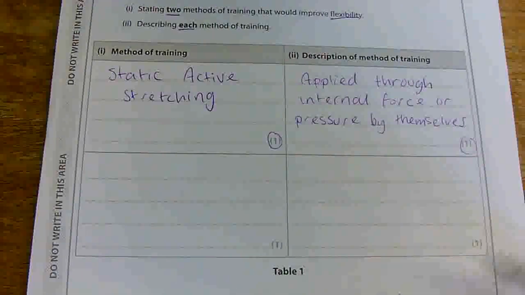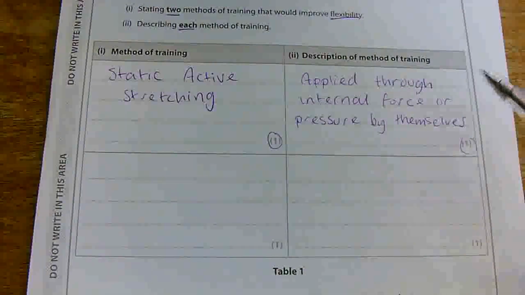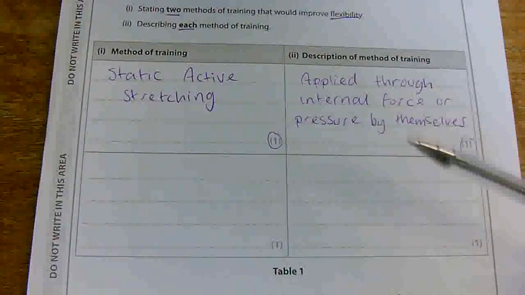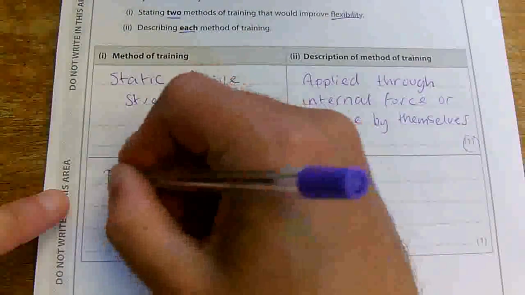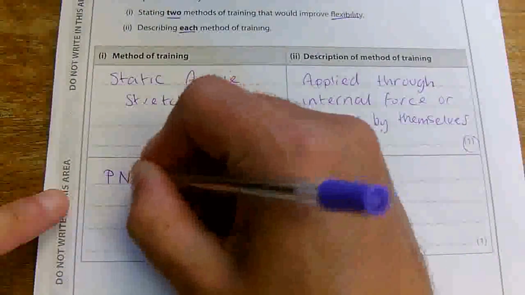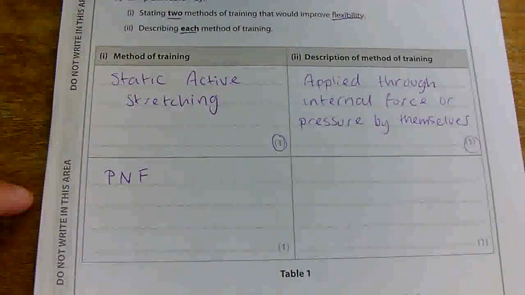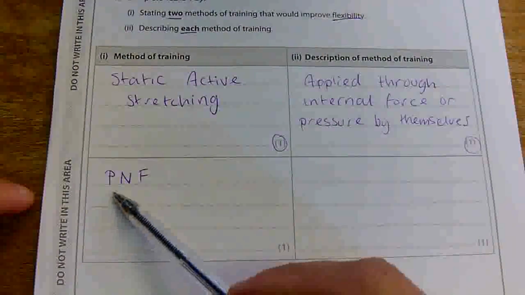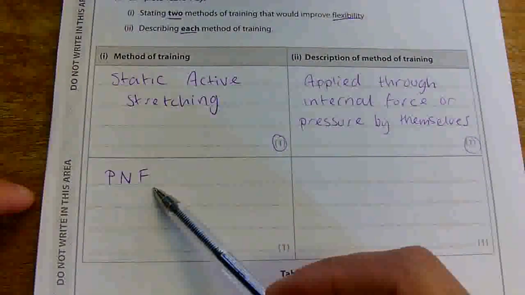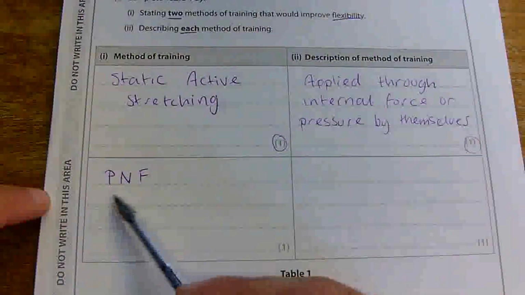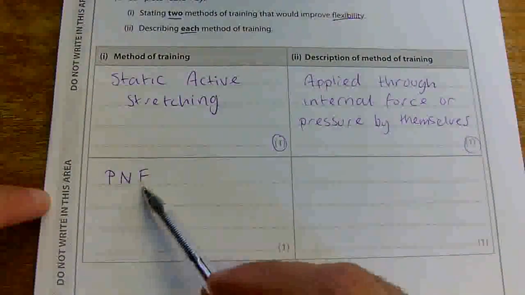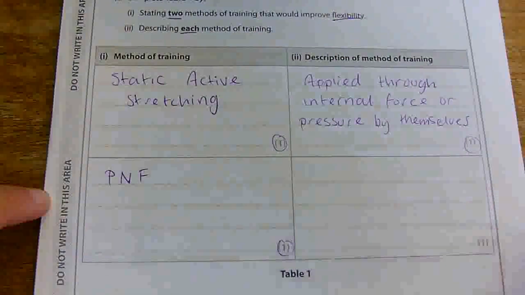So what other stretches were there? Yes, we can easily go for static passive stretching. But the 3rd one, if you remember, simply, if I write down 3 letters, P N F, that was proprioceptive neuromuscular facilitation, which you don't actually have to write out and identify. You can literally just write PNF and you will still get the mark for that.